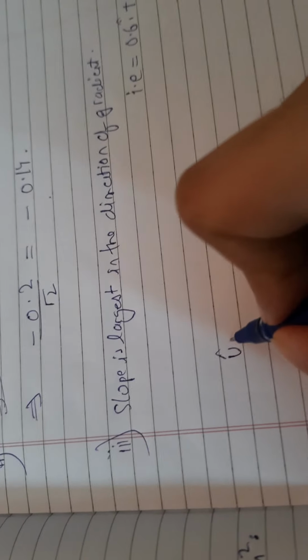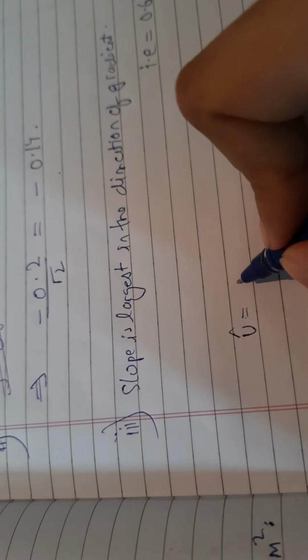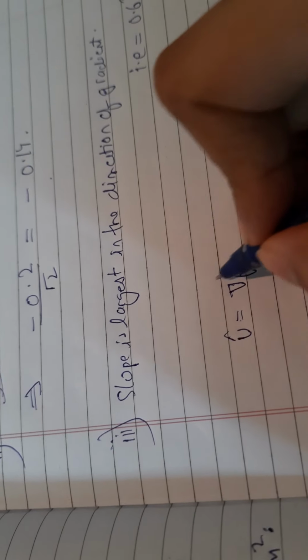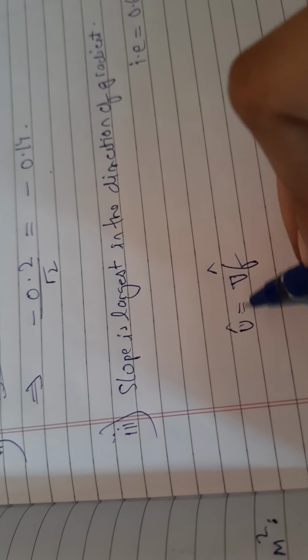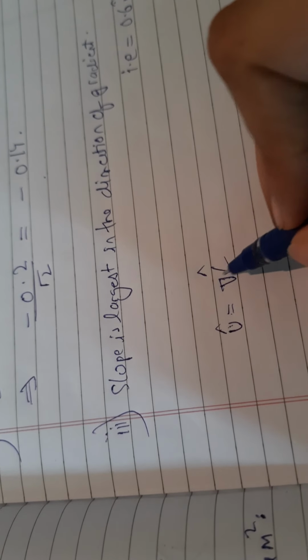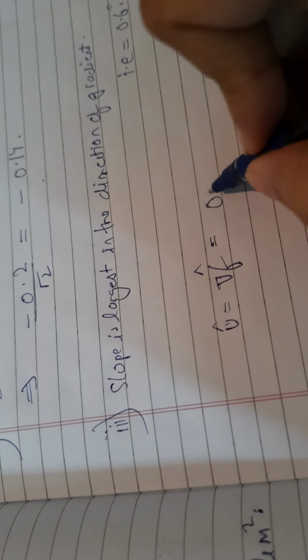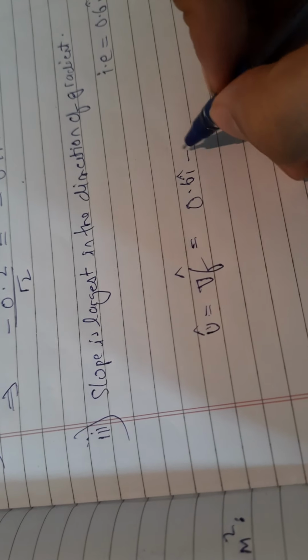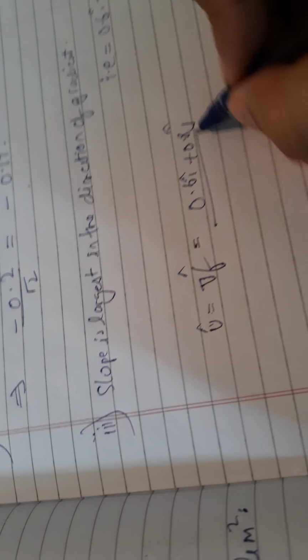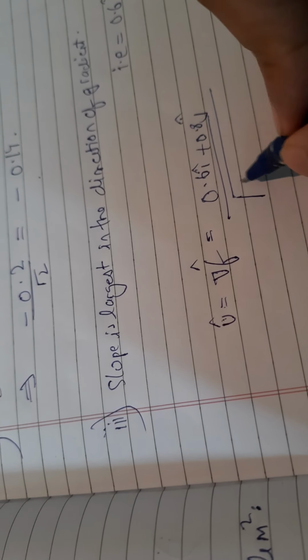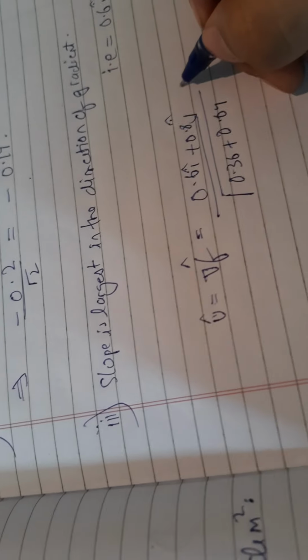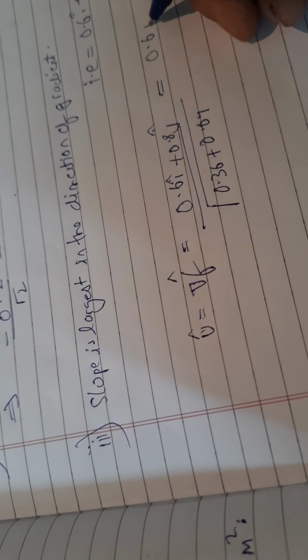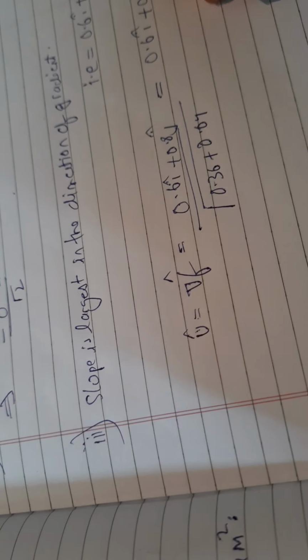So the unit vector of the gradient is 0.6 i cap plus 0.8 j cap upon the square root of 0.36 plus 0.64, and this value is equal to 1, so it is 0.6 i cap plus 0.8 j cap.